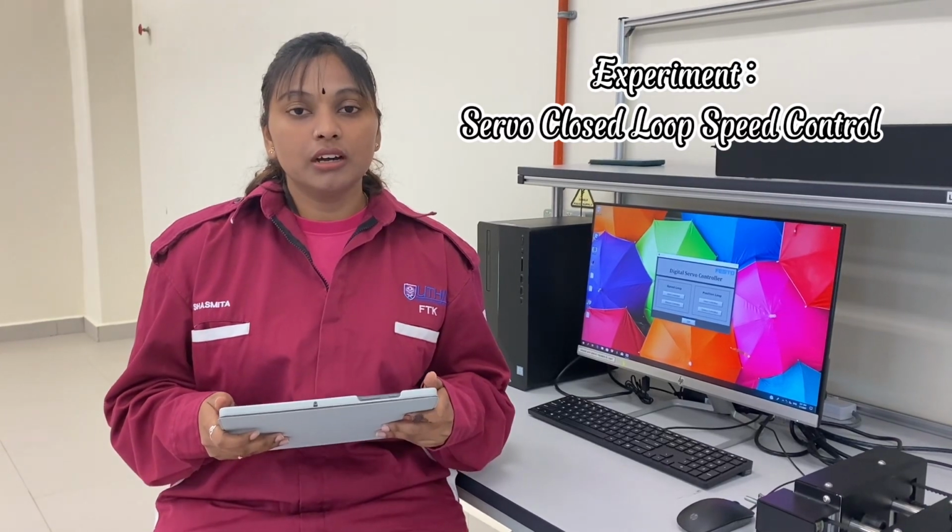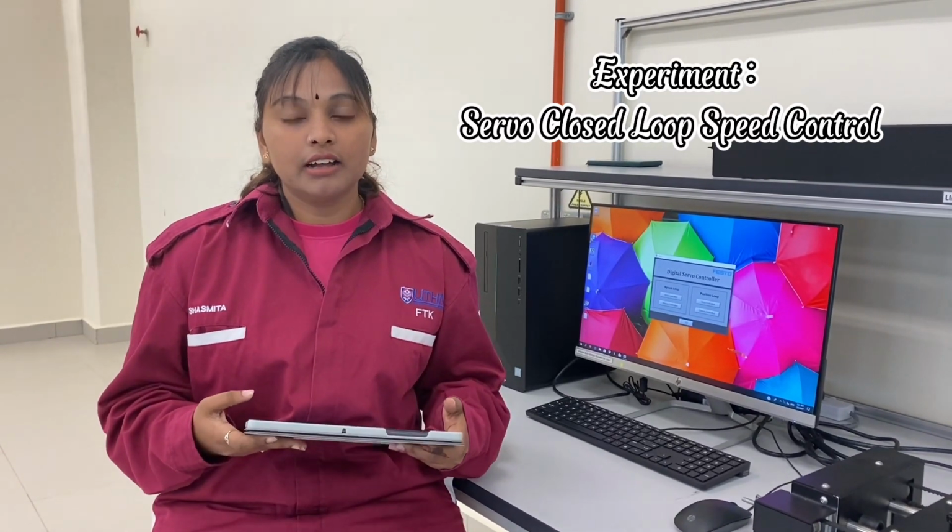Today me and Prakash are going to conduct the servo closed loop speed control experiment. First of all, I would like to explain the objective. The objective of the experiment is to be familiar with servo operation in closed loop speed control. Next, to be able to calculate and measure the steady state speed of the digital servo in closed loop speed control of various controller gains, both theoretically and mathematically, and to be able to compare both of them.